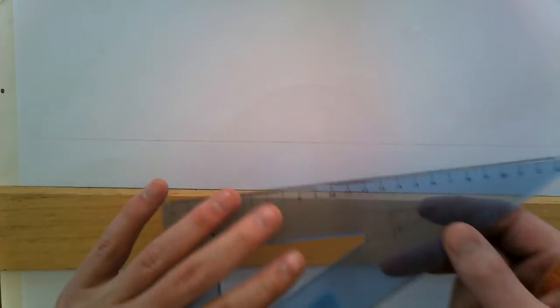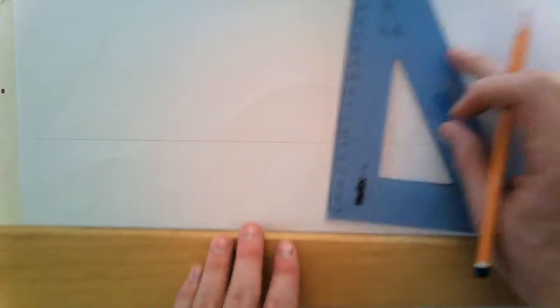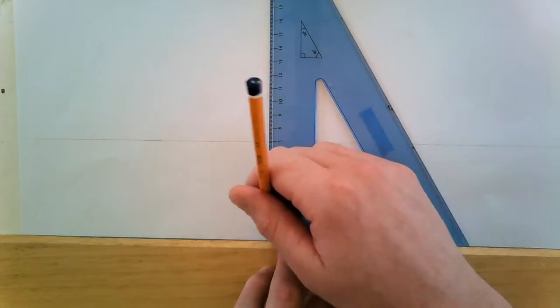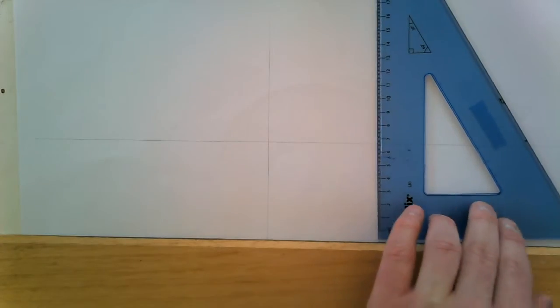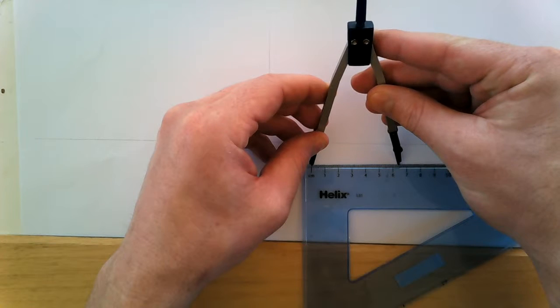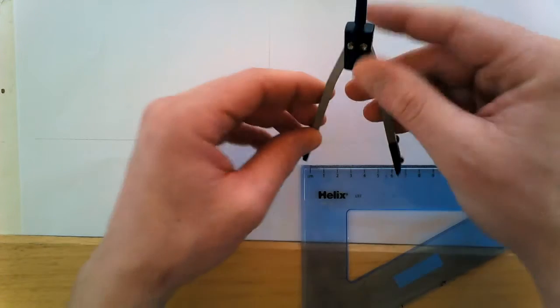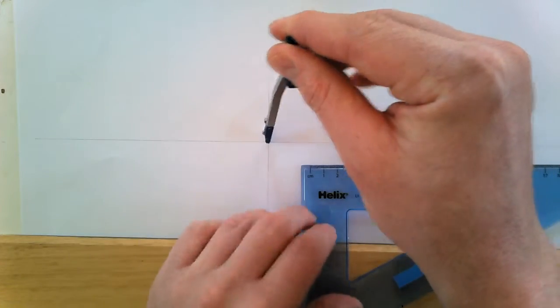Major axis. So our major axis is 130, so the radius is 65.